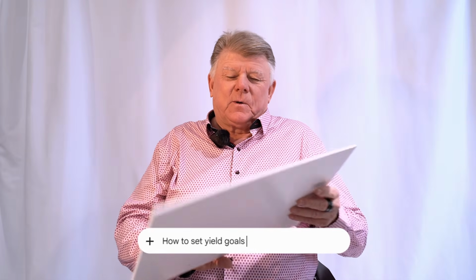How to set yield goals for crops. This is what I've done for my career since 1992. If you know how much water's in the soil, how much crop available water's in the soil, and you know on average what falls from the sky annually or during the growing season, you have the fundamental information that you need to help set yield goals.